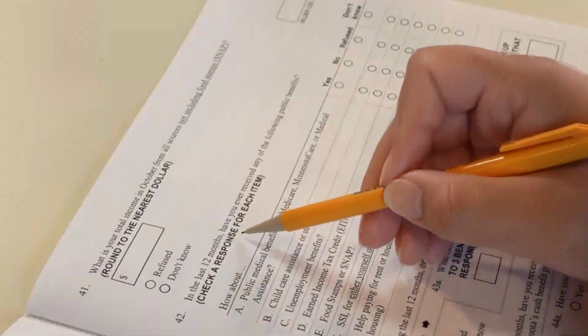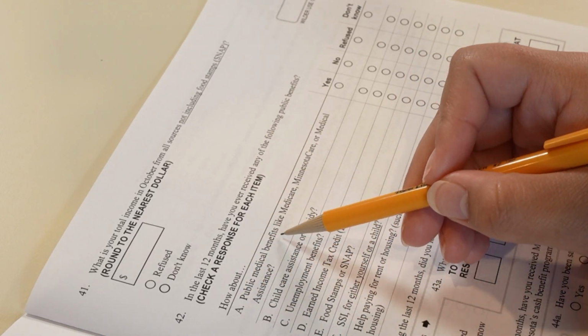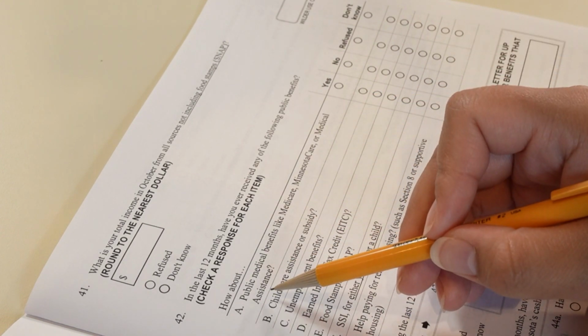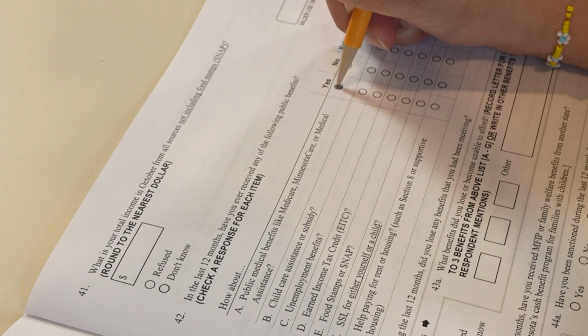Now I'd like to walk through a question about public benefits. The question reads, in the last 12 months, have you ever received any of the following public benefits? How about, and then you would read each question A through G and select yes or no, depending on their response. It is important to note that if all of their answers are no, you should still fill in each circle.